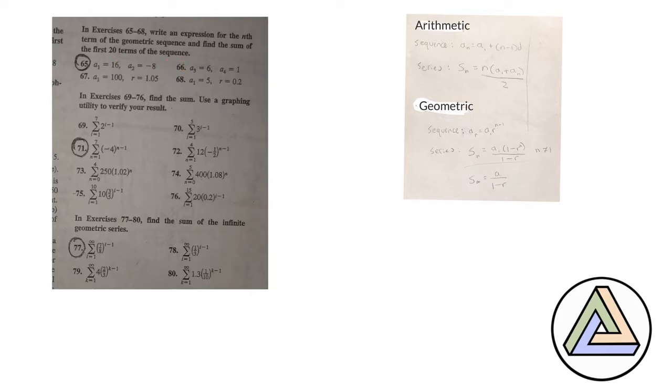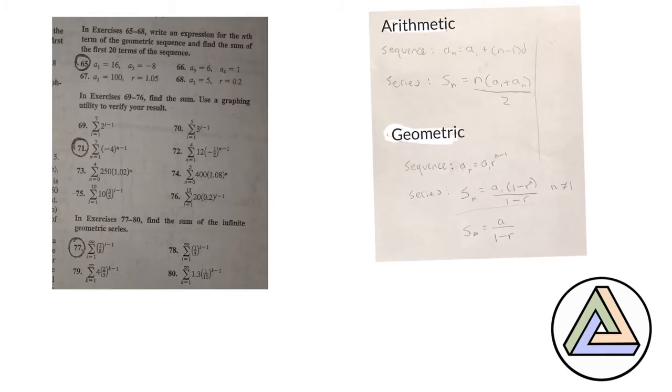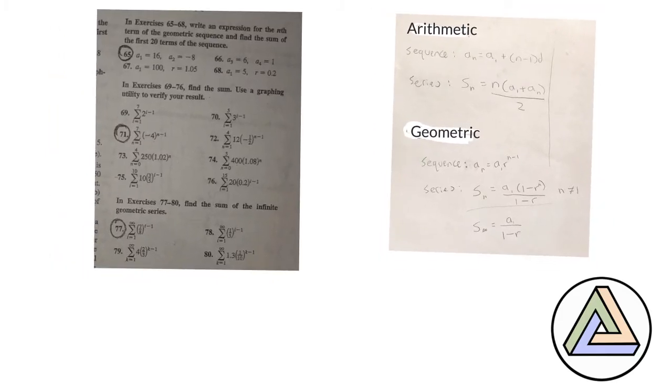Right, so one thing we could do here, this one's a little bit different because we're writing an expression for the nth term. In other words, we're going to do this again. We kind of just did something like that. They want an expression, so they just want this part: whatever the first term is times the common ratio raised to the n minus 1. That's what they want for the first part of this problem.